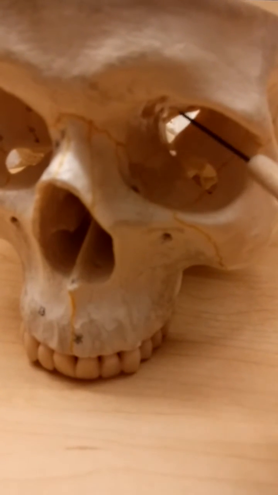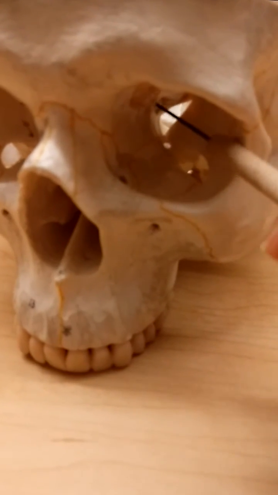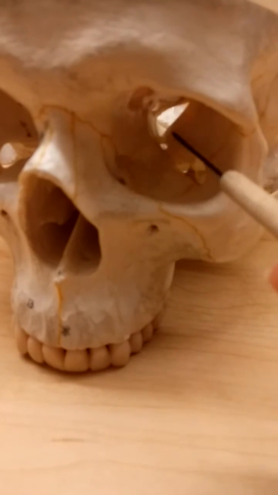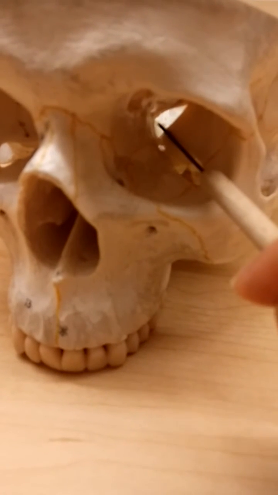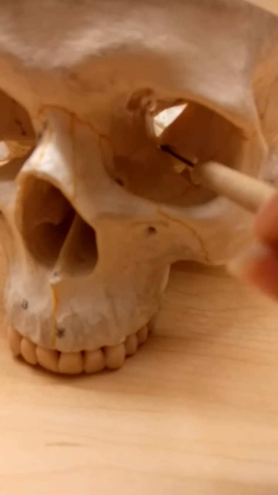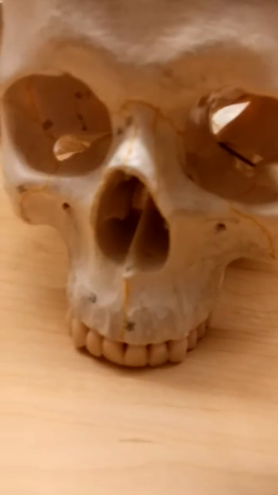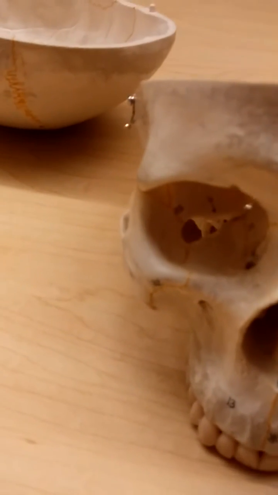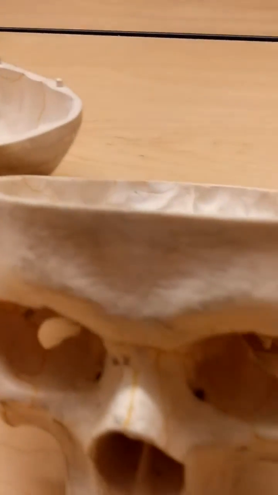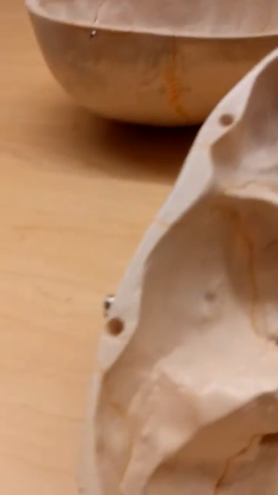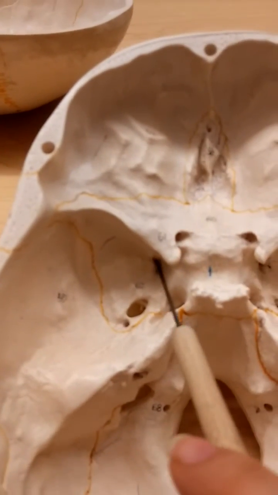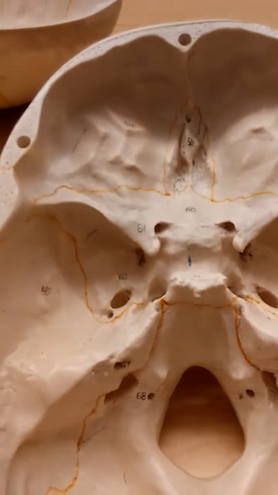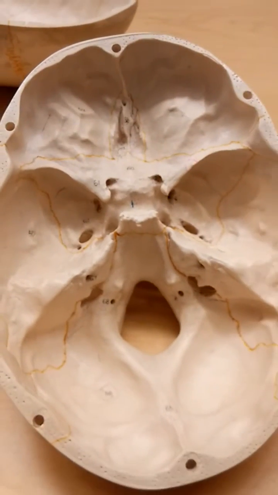This was the optic foramen, the optic canal, and right here the superior orbital fissure, and then this is the foramen rotundum. Let's try to poke it through. It's not happening, but this was the foramen rotundum on this side. So that was the sphenoid bone.